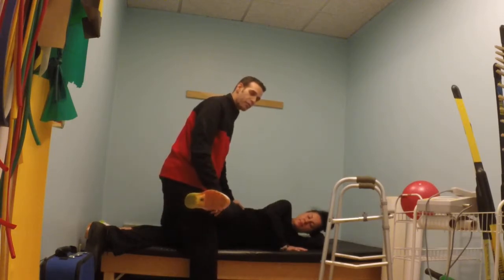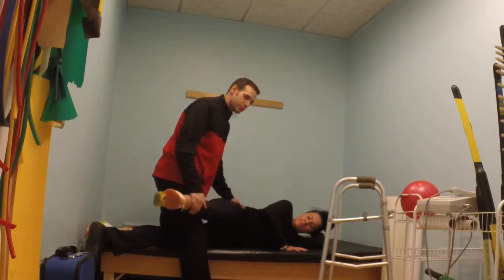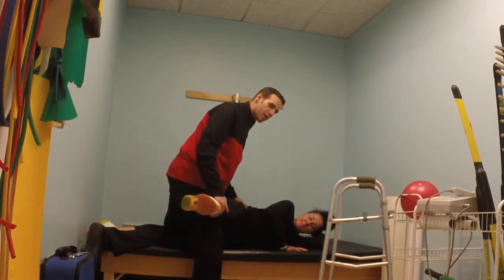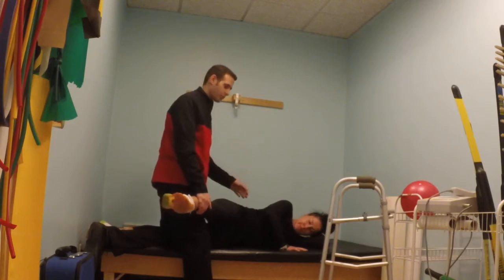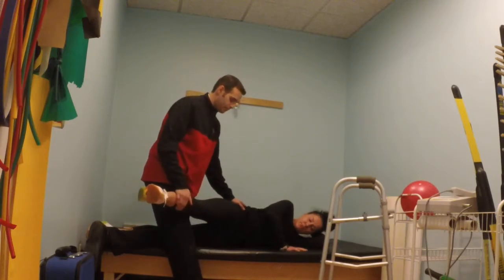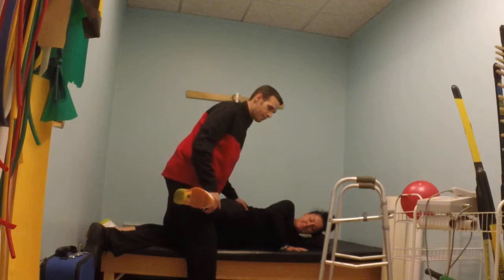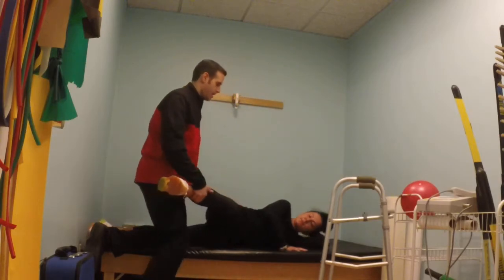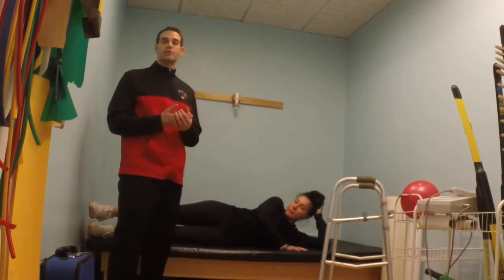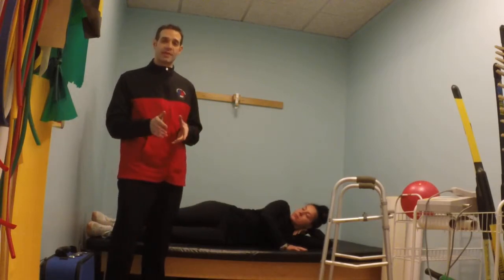And we can give a little overpressure while she's squeezing. Keep squeezing, push, push, push. And we can give a little extra overpressure and relax. And then we can do that one more time. 1, 2, 3, squeeze. And a little overpressure again. And relax. Now, once we do this, we can do the supine to sit test again to make sure that the legs have evened out.